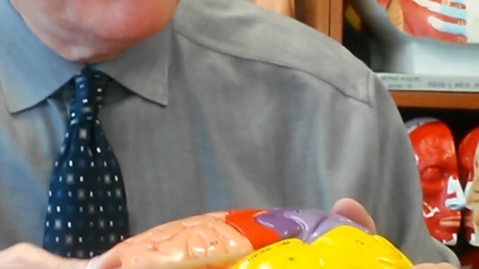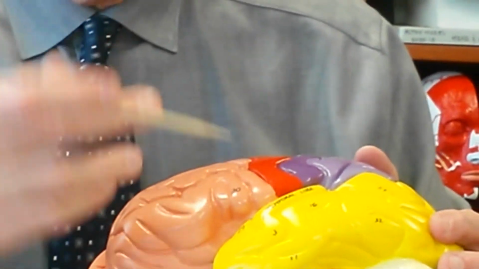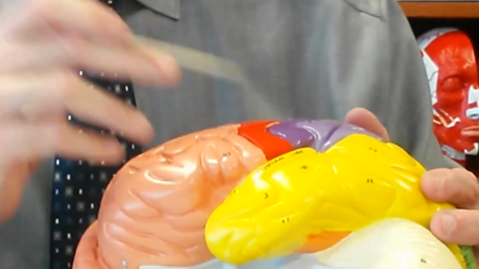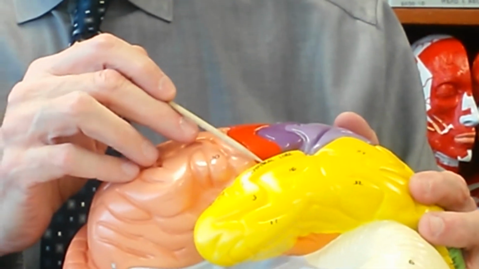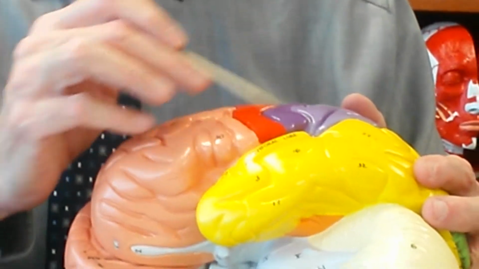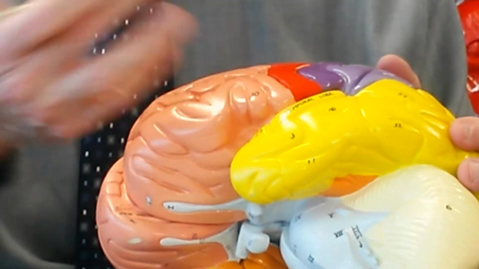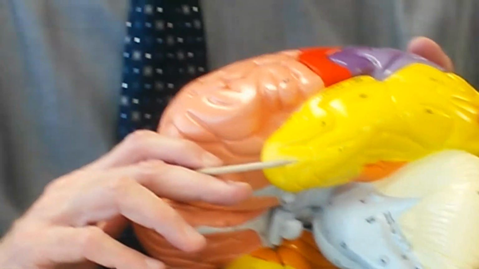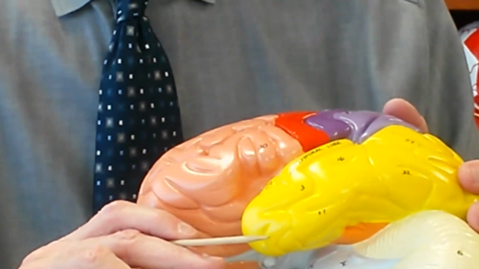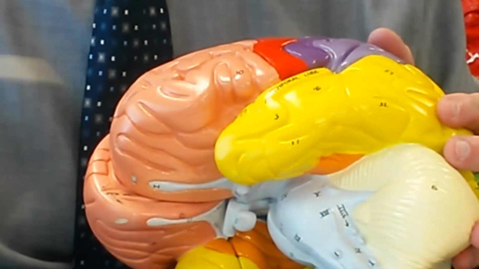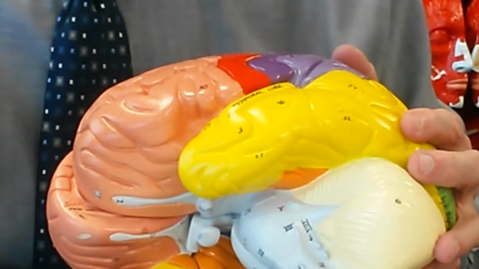So with extensive damage to the primary auditory area, you would go deaf. Leave that primary auditory area cortex intact, but extensively damage the surrounding cortex of the rest of the gyrus, the auditory association area, you would hear sounds, but you would no longer be able to tell one sound from another. You would be functionally deaf in a way.